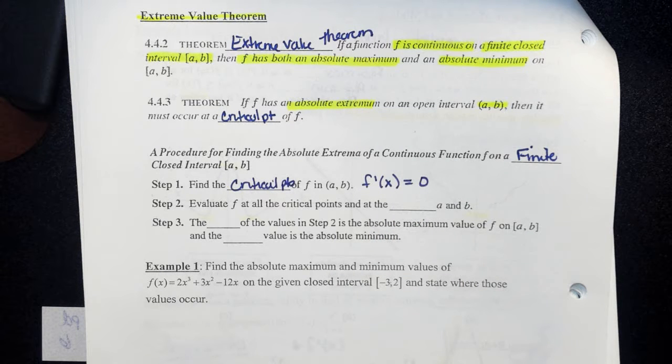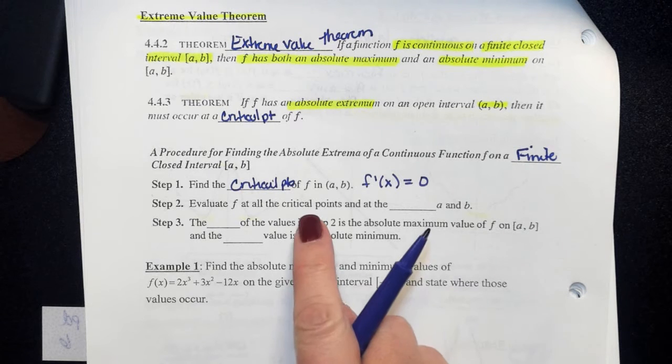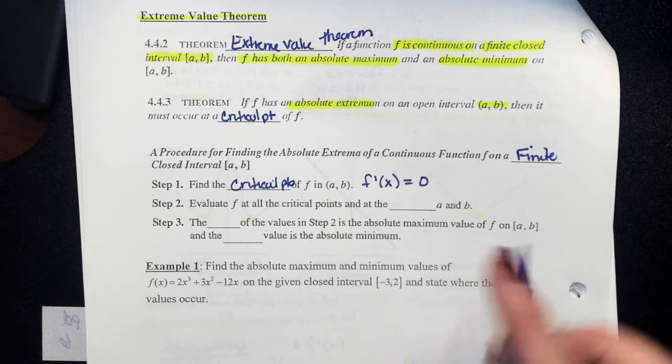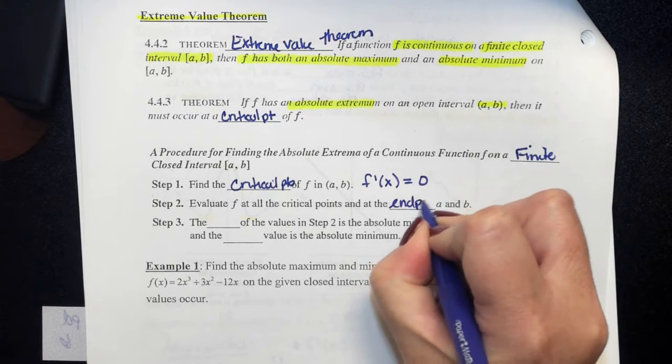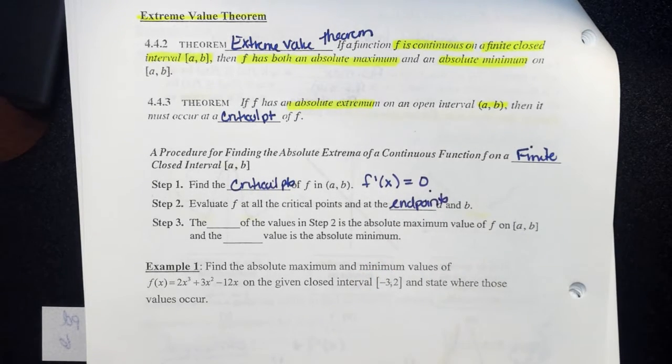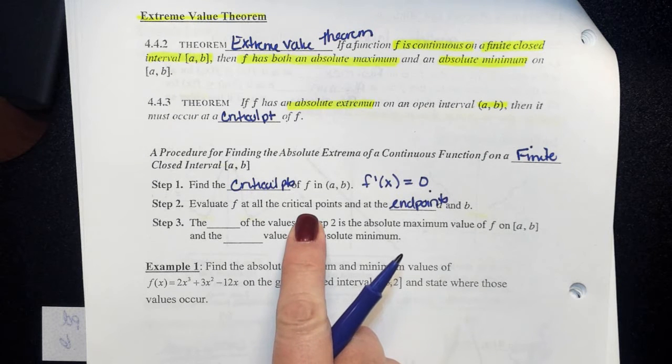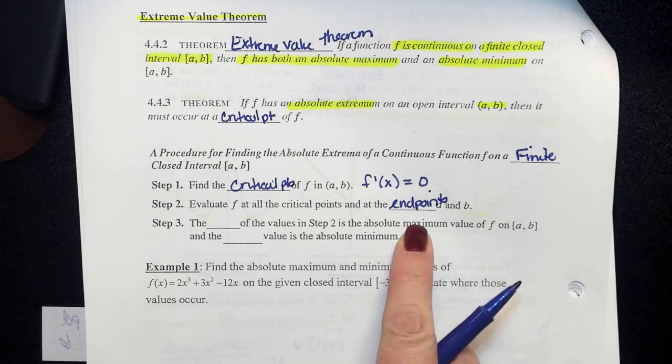Now this part's a little different, because up till now when we've been finding the critical points, we've been concerning ourselves with increasing, decreasing, and concavity. Now we're concerning ourselves with what is the highest or lowest point on these particular curves. So now we're concerning ourselves with what are the y values on your actual f of x. So what you're going to do is evaluate f at all the critical points and at your endpoints. So your candidates of where your absolute extremum can occur is not only at the critical points when you have that closed interval, but also at the endpoints.